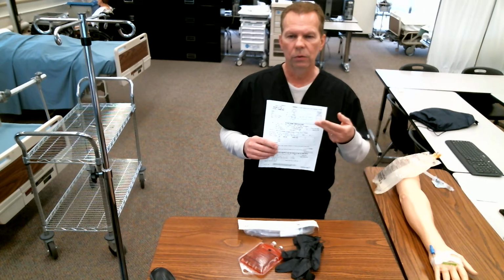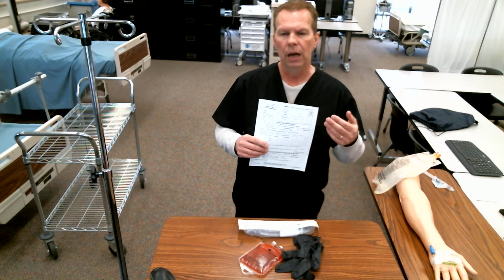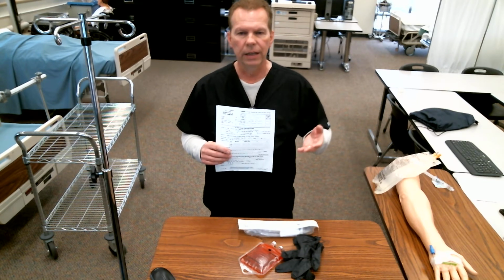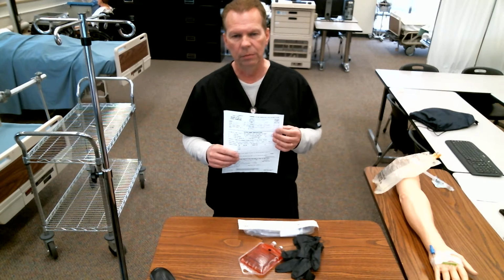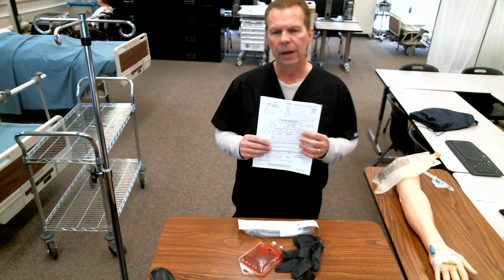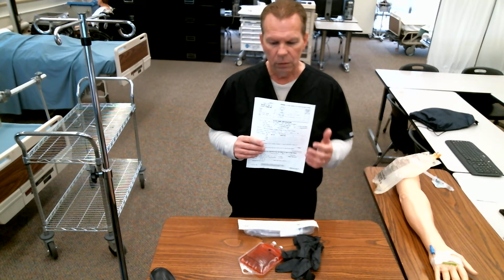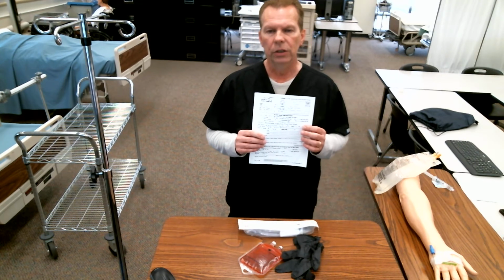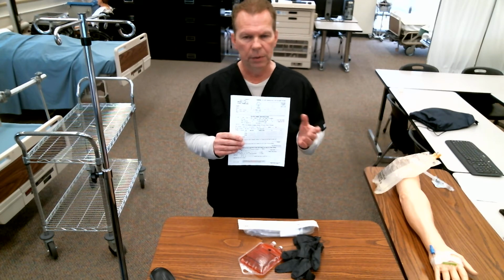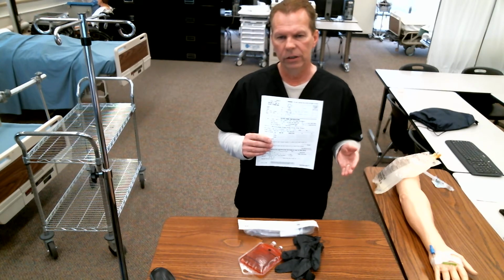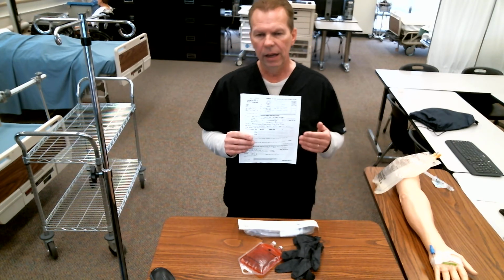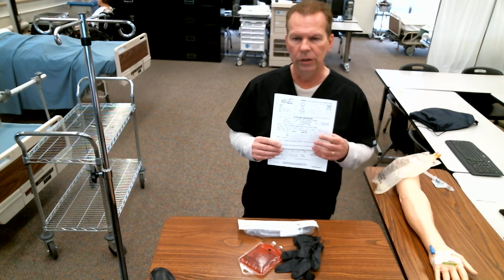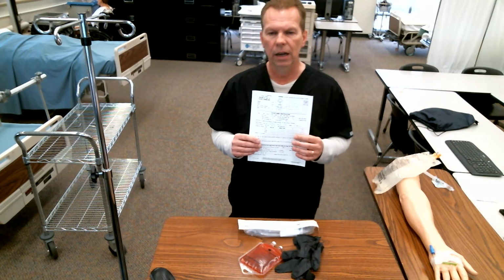I want to make sure that I've got the right patient name, their room number, hospital ID number, the doctor's name, the diagnosis. Does it make sense that I'm getting ready to give this patient blood? We want to make sure of expiration date when we get the blood, that we look and make sure the expiration date is good. We want to make sure that we look at the recipient's RH factor and the donor's RH factor, the recipient's blood type and the donor's blood type. So we want to make sure that those are compatible, that we can give that.